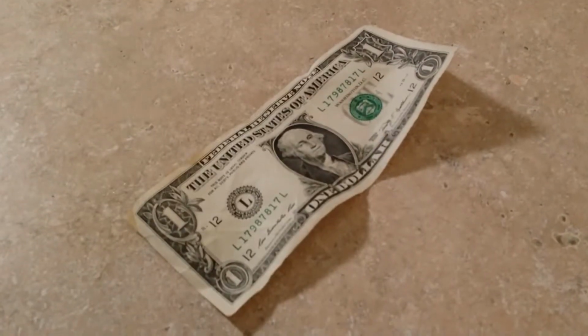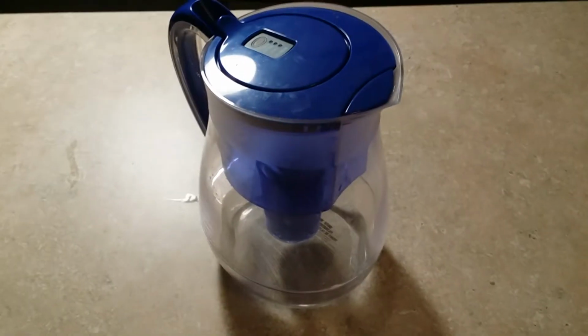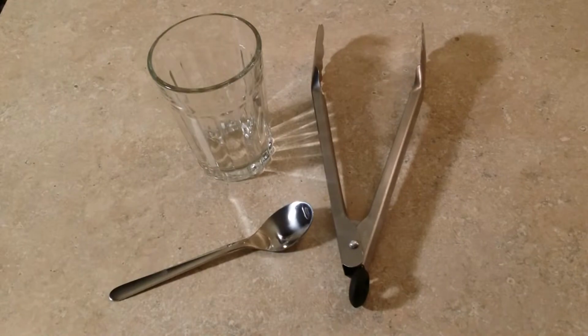Rubbing alcohol, table salt, cotton balls, paper currency like this dollar bill, a lighter, water, and a glass, tongs, and a spoon.